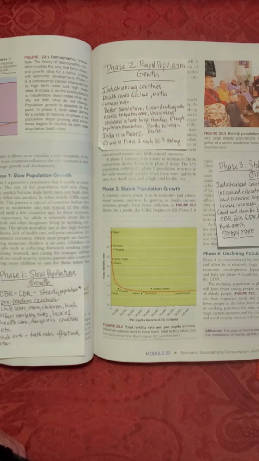That's actually an example of population momentum, when behavior doesn't catch up with the thinking. So this is where births outweigh the deaths. And we have India, which is in phase 2 of this particular demographic transition.